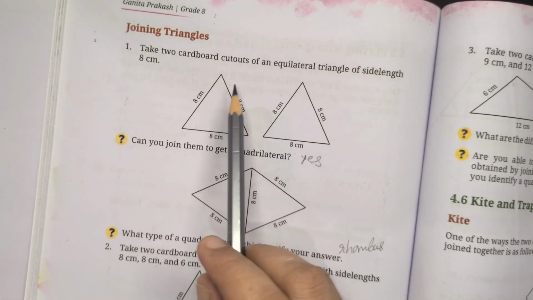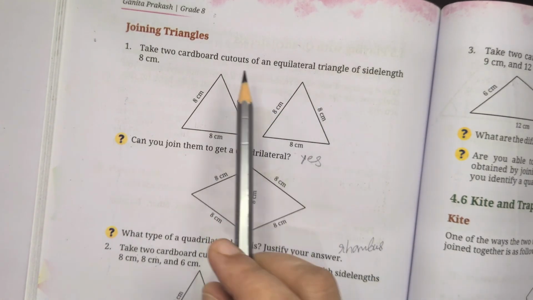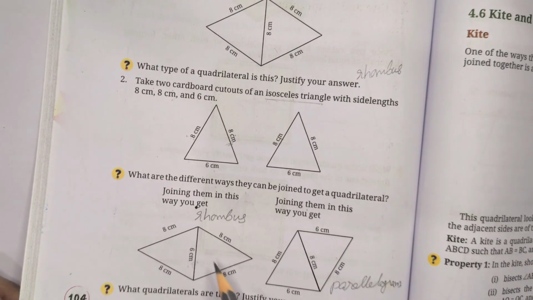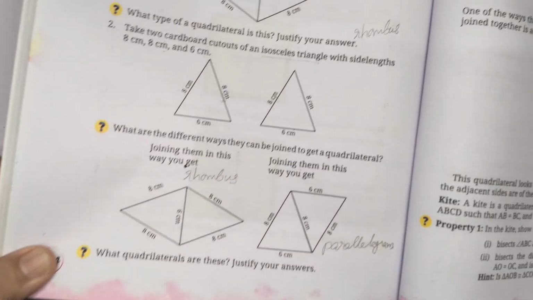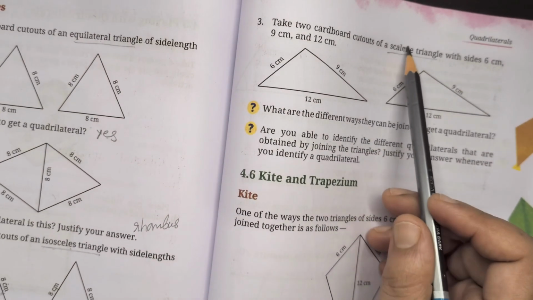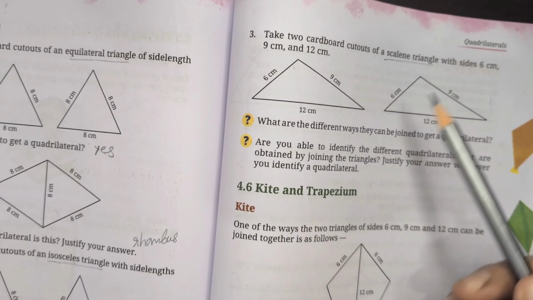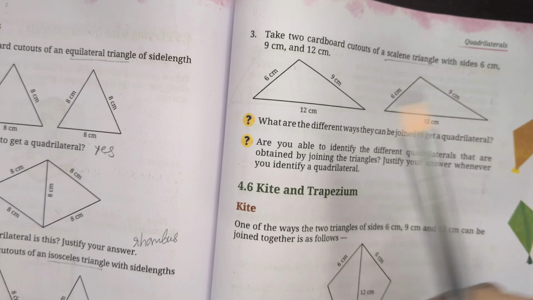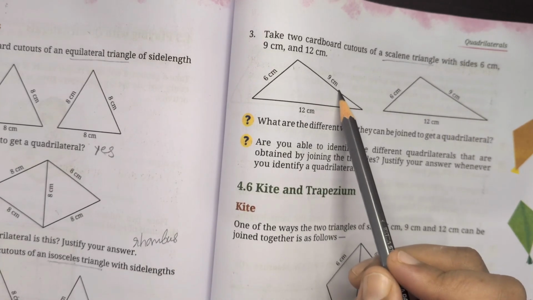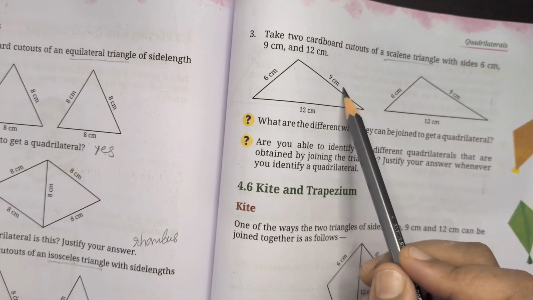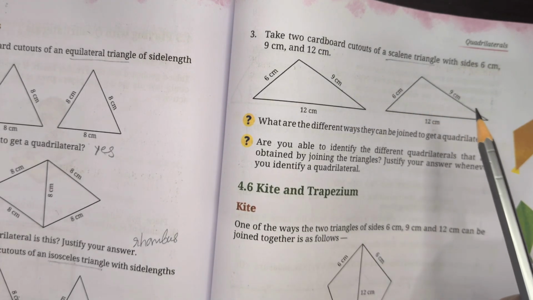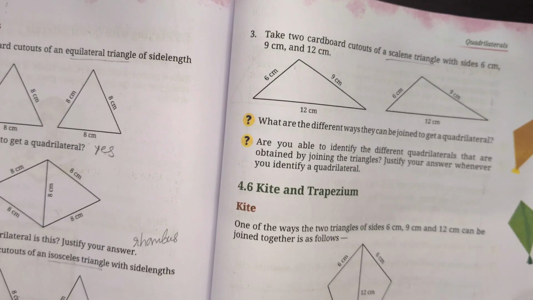Here we are looking at three different cases. First, with the equilateral triangle, we get only one shape. Next, with the isosceles triangle, we get two different shapes. And next, with the scalene triangle, we get different shapes by joining each side. First we can join the side 12, and there also we get two shapes. Now when we join the side 9 cm together, there also we get two different shapes. So altogether we get 6 different shapes.